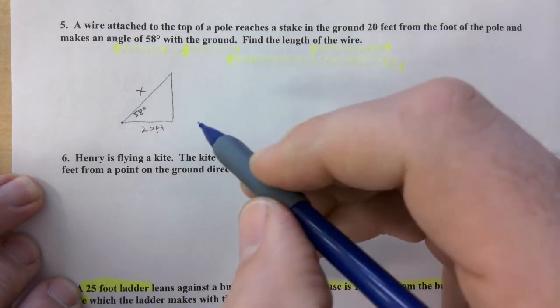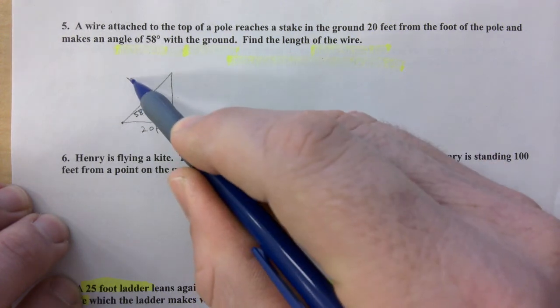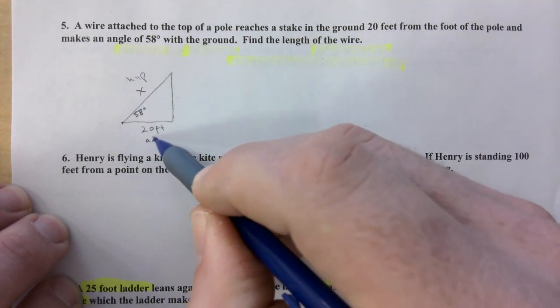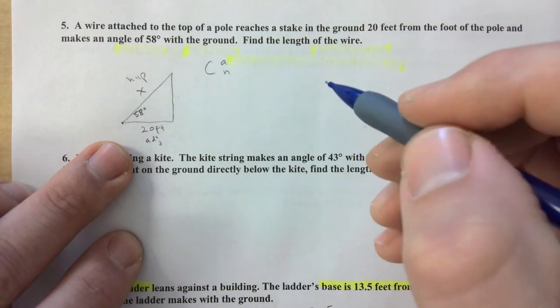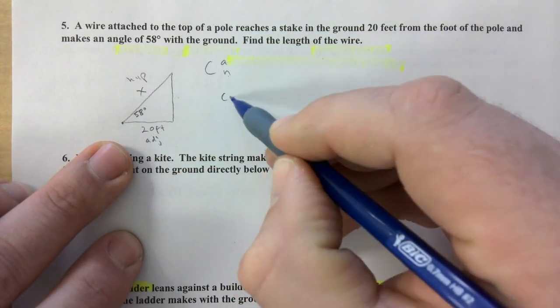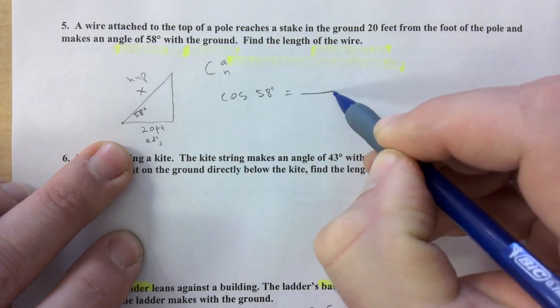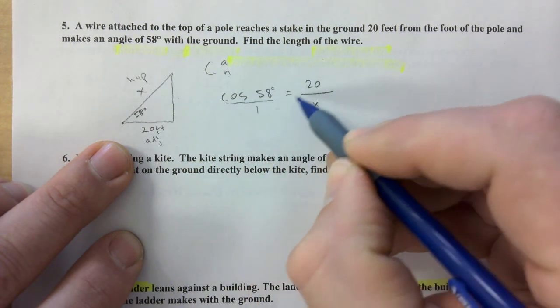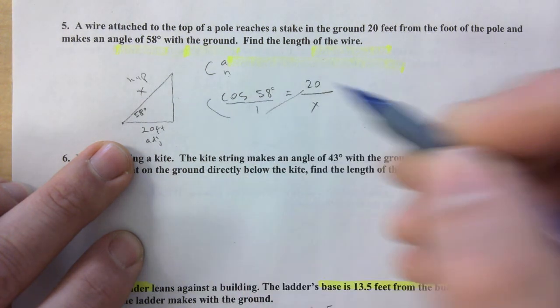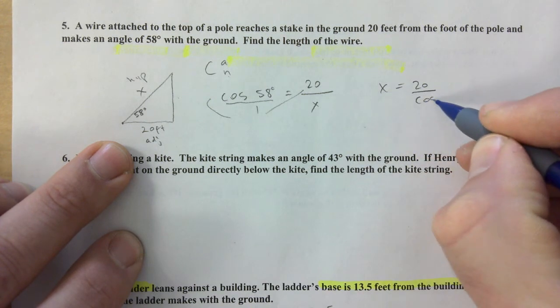So they want this. So labeling would be opposite, hypotenuse, adjacent. So this is a cosine example. A and H, cosine of 58 is equal to adjacent over hypotenuse. You put the 1 here, you're going to have to multiply and then divide. So that's 20 divided by cosine of 58.